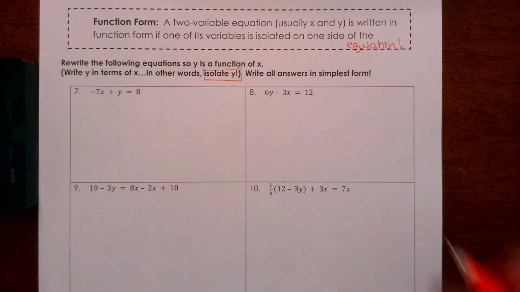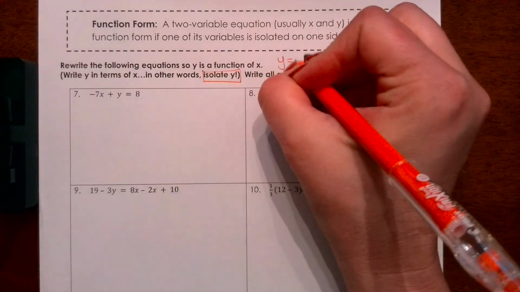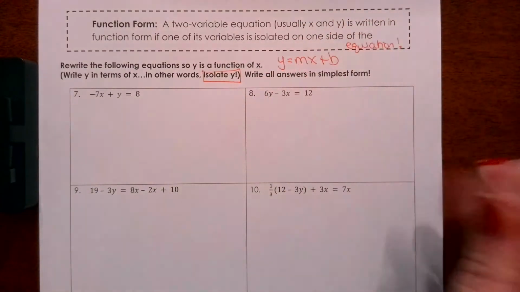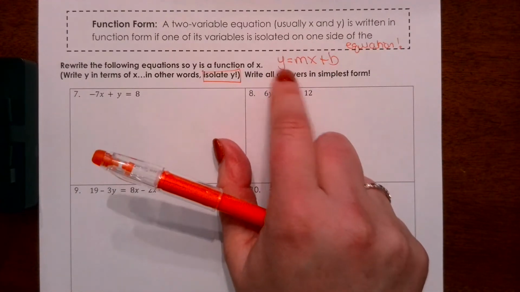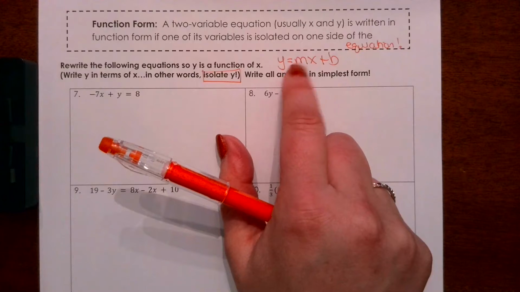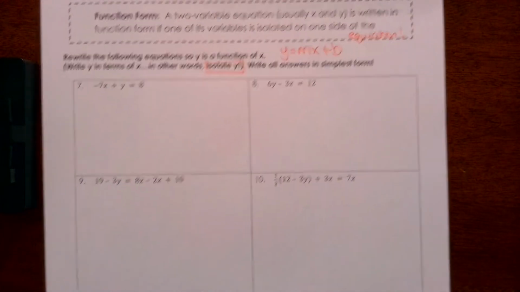And really what this is in preparation for is y equals mx plus b. That is the slope-intercept form of a line. y equals m times x plus b. m is your slope and b is your y-intercept.